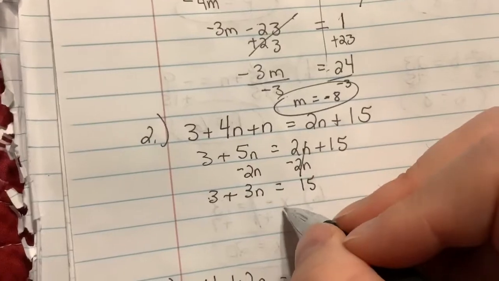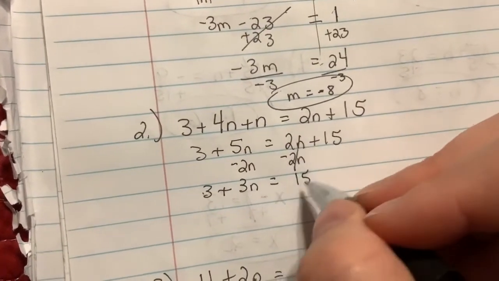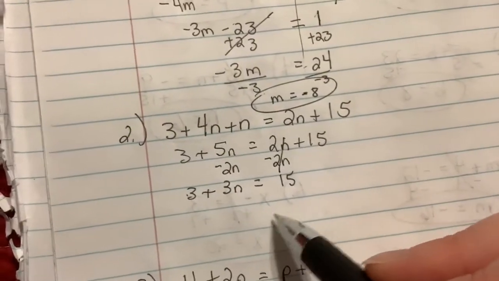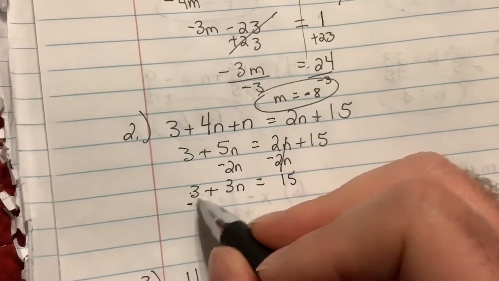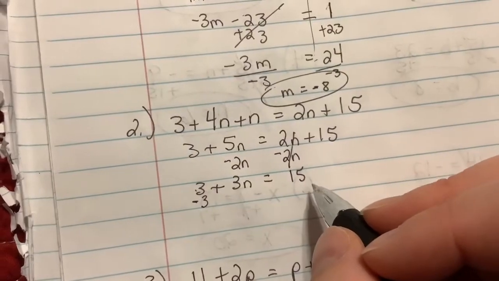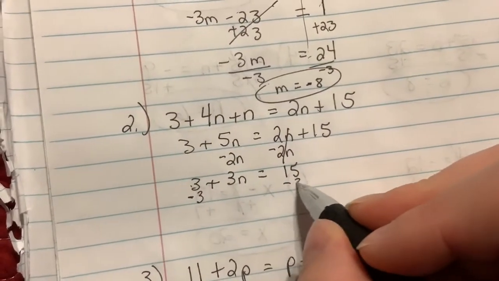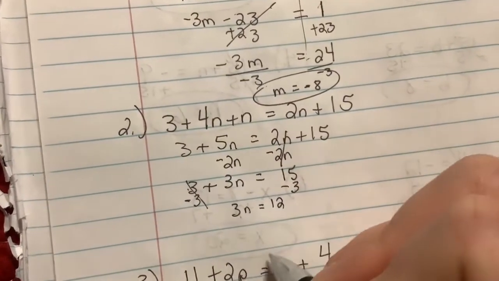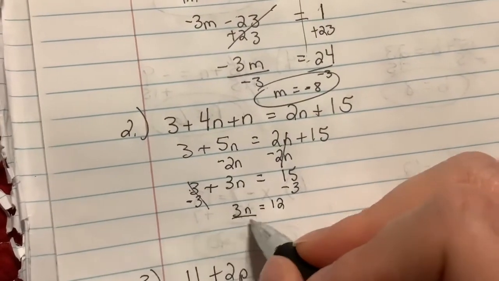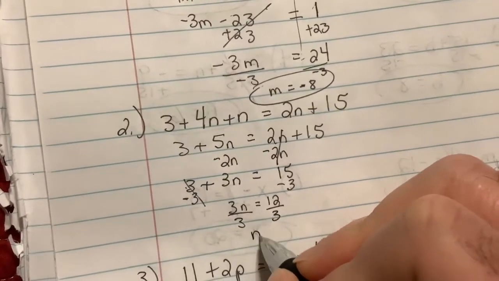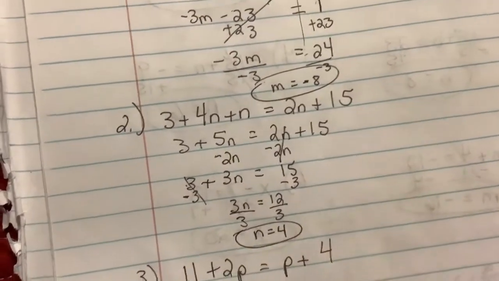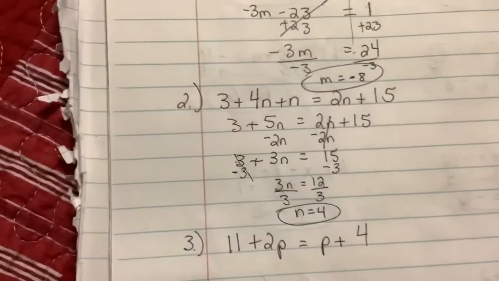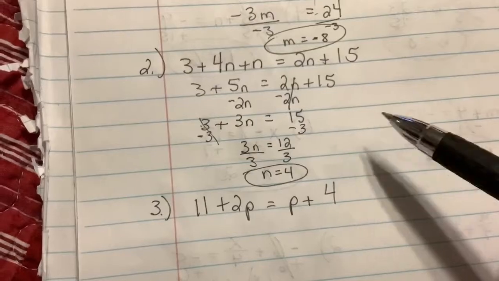I try to keep my equal signs pretty well in the same spot as I start moving things in. That way I can see it condensing down, working my way down. Now I just need to get rid of this 3. Okay. And now I just need to divide by 3. Okay. If you need to slow that down, go back, rewatch it.